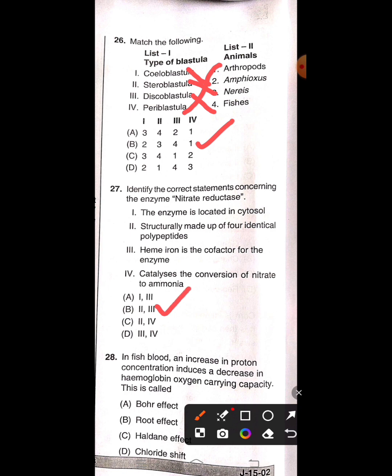The answer is B. That means nitrate reductase is structurally made up of 4 identical polypeptides, and heme iron is the cofactor for the enzyme. These two statements only are correct regarding nitrate reductase. Let's see the next question.